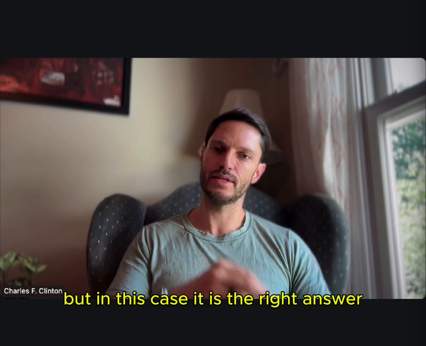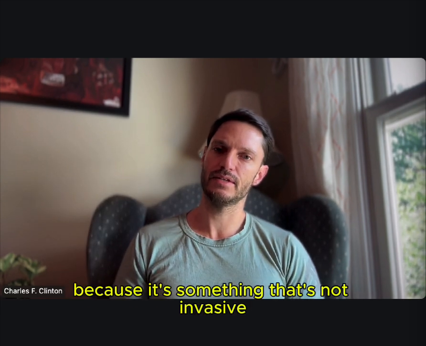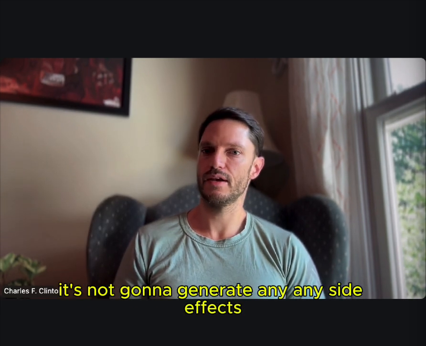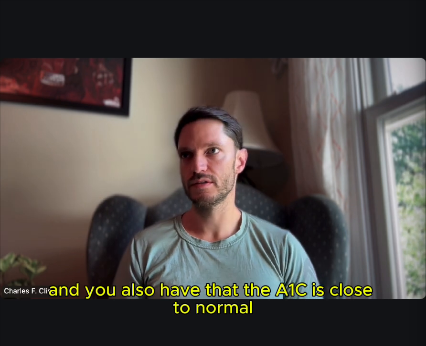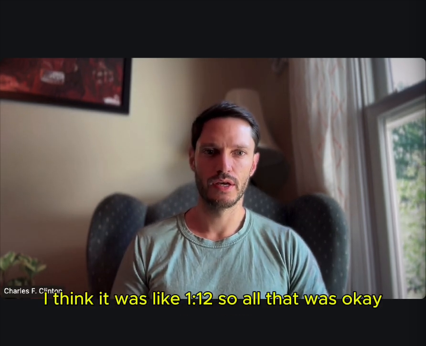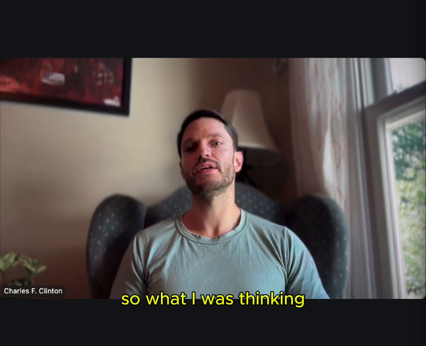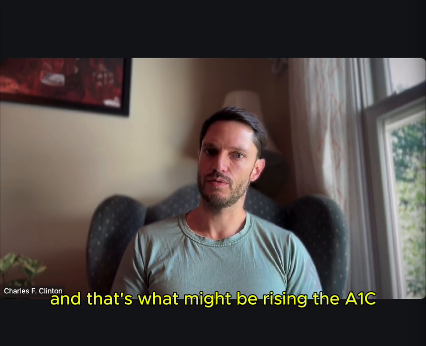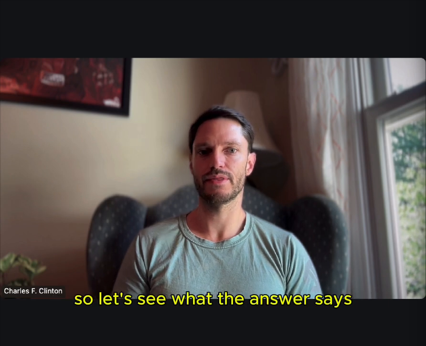But in this case, it is the right answer because it's something that's not invasive. It's not going to generate any side effects. And you also have that the A1C is close to normal. The average sugar is okay, I think it was like 112. So all that was okay. So what I was thinking, this patient might be making spikes of sugars after eating. And that's what might be raising the A1C. So let's see what the answer says.